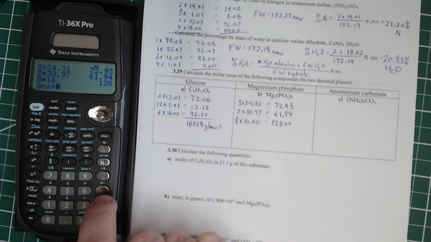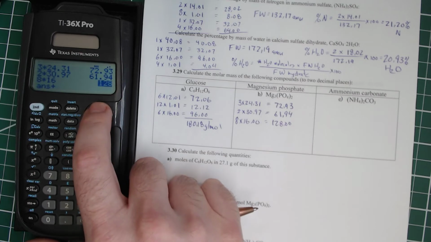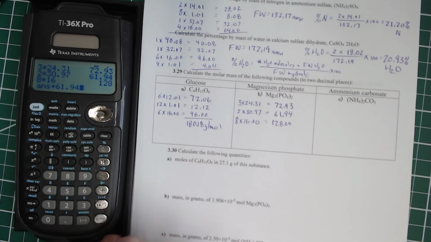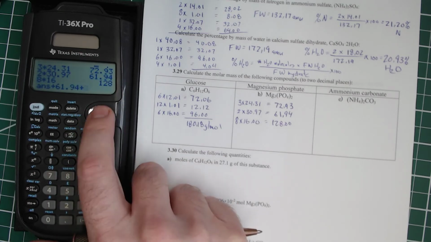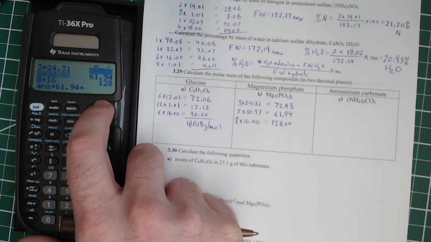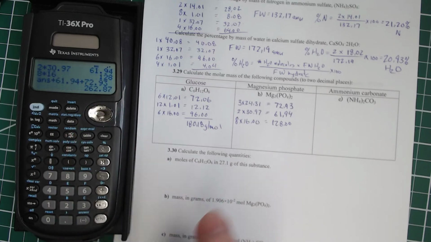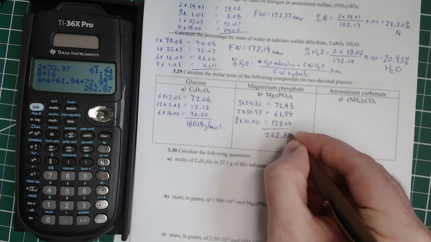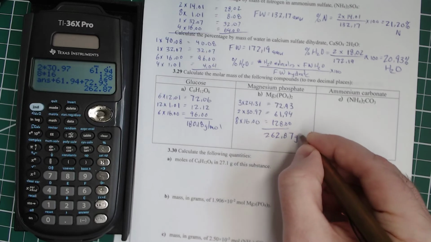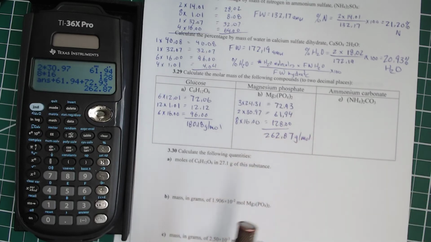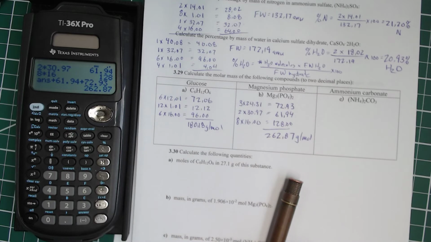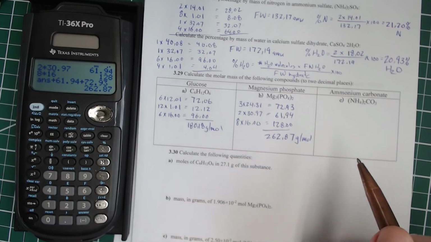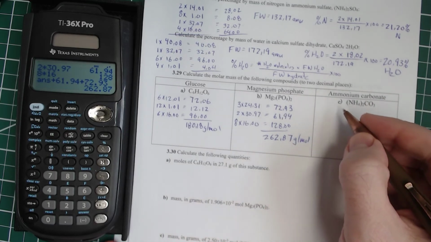All right, so that plus, and I'm just going to go up and grab these numbers, plus, all right, and we get 262.87 grams per mole. I was just double checking my math to make sure I didn't make a mistake there.